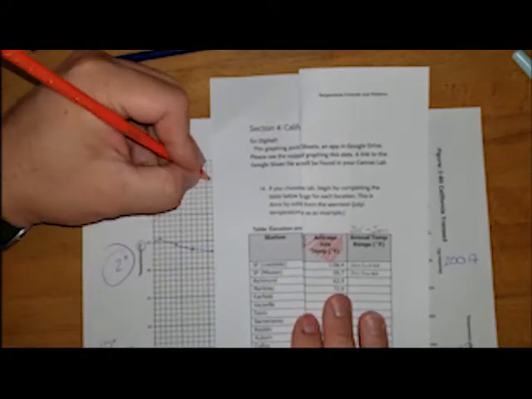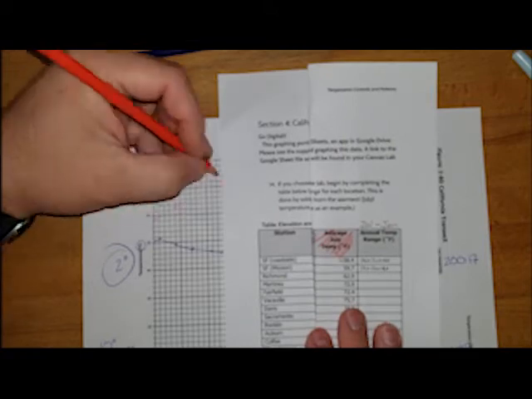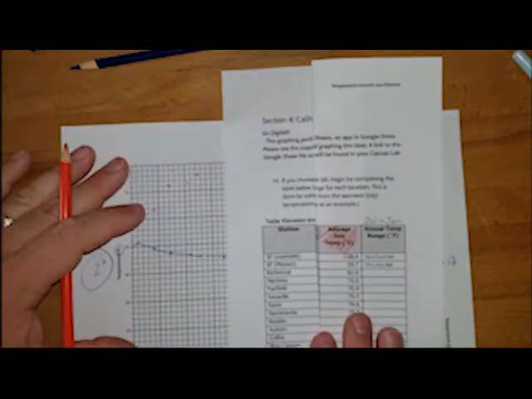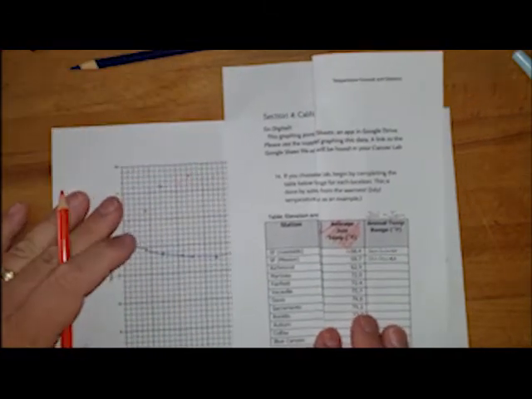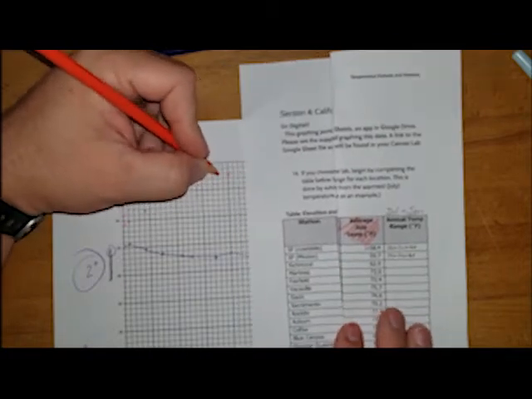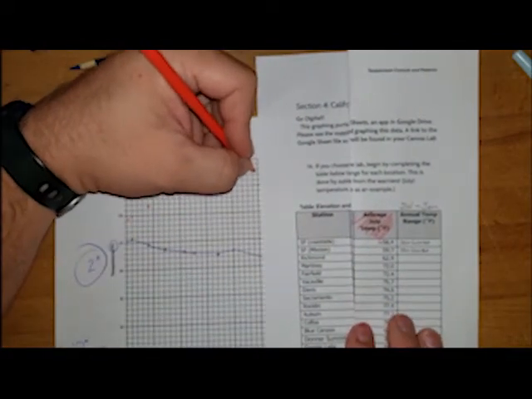Fairfield, 72.4. 75.7, 76, 74.6. Sacramento is at 75, Rockland is at 77, Auburn, 77 as well, Colfax, 76.